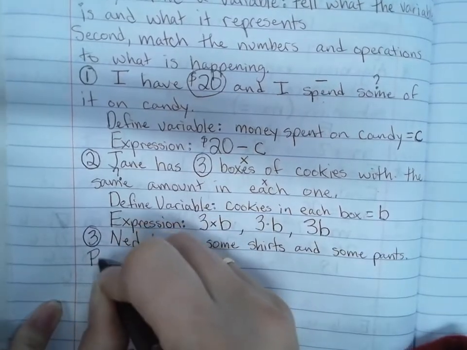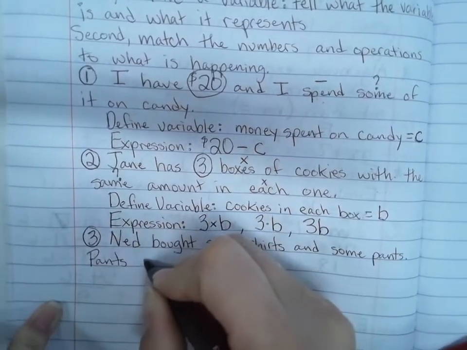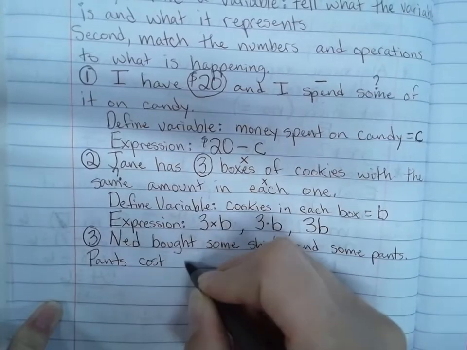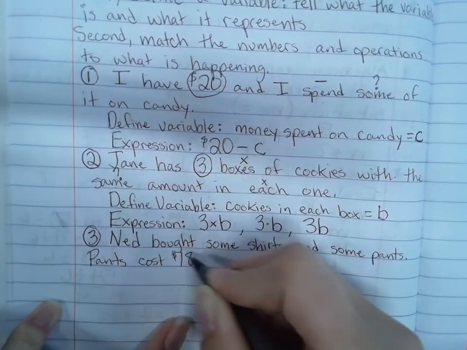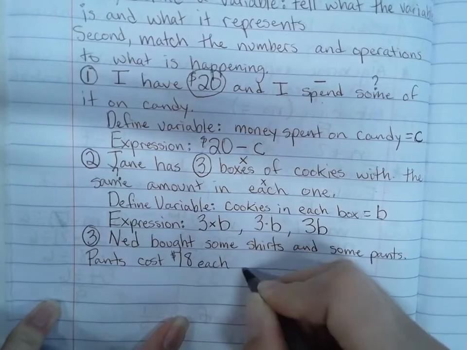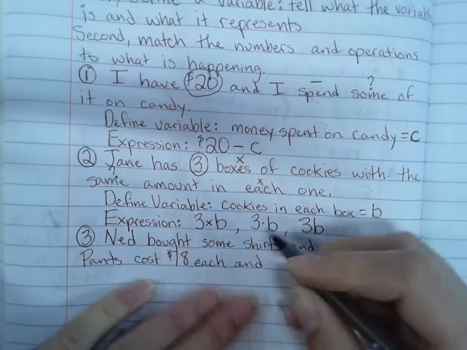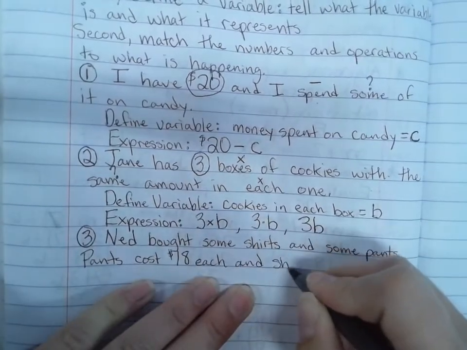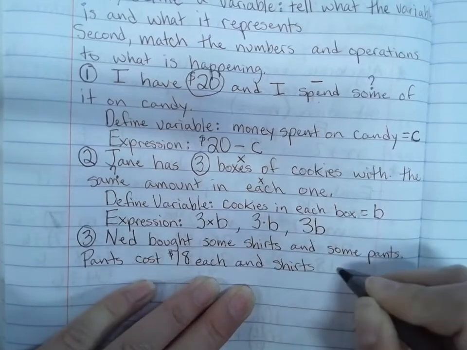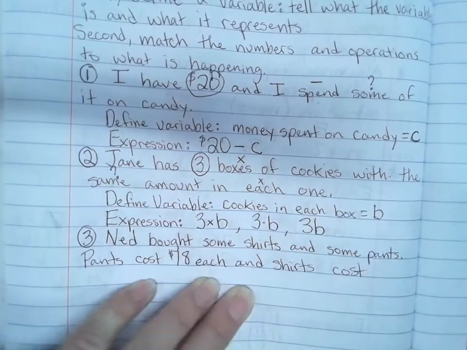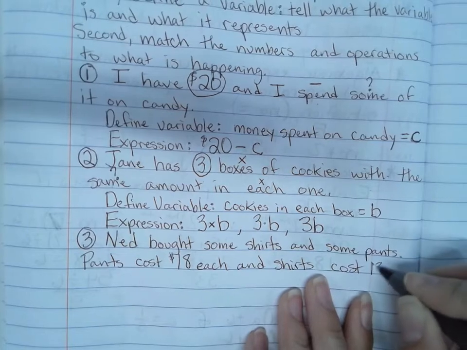Pants cost $18 each. And shirts cost $13 each.